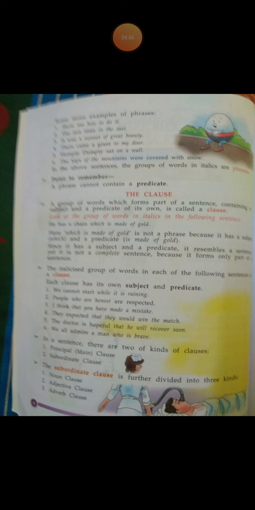An example of it is: he has a chain which is made of gold. He has a chain, this is a clause. Which is made of gold, this is another clause, and this is an adjective clause.